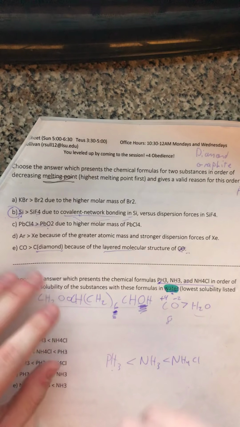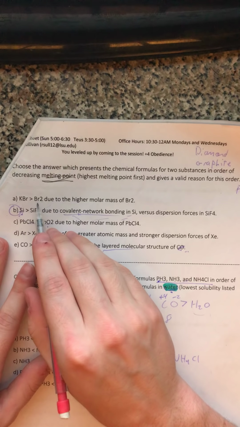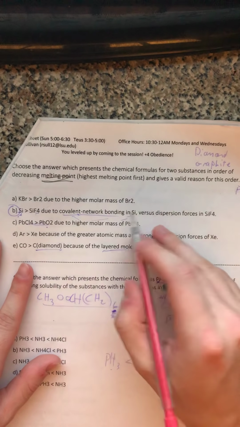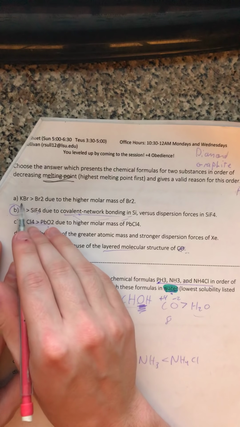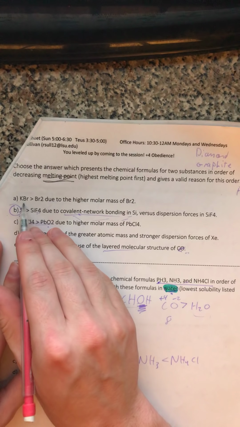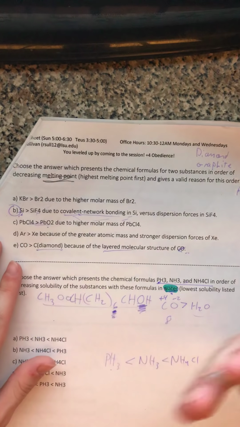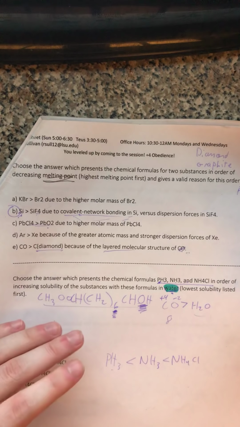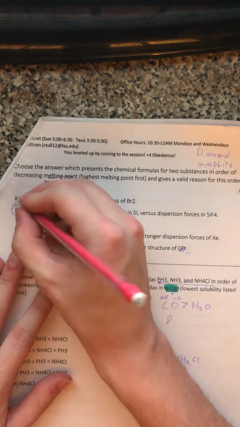So if Br2 is truly the heavier one, it would require a higher melting point to convert Br2 into a liquid. But they say that KBr, which is lighter, has the higher melting point, which just doesn't make sense. The heavier thing should ideally have the higher melting point because its forces are stronger and it requires more energy to overcome those forces. So A is wrong.